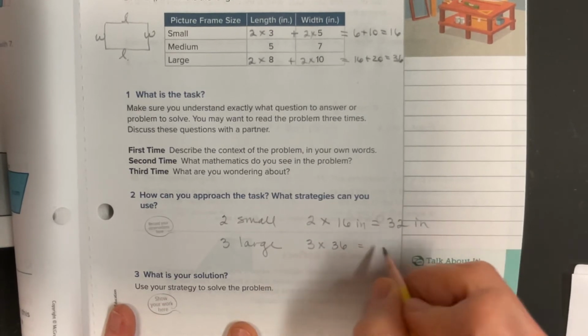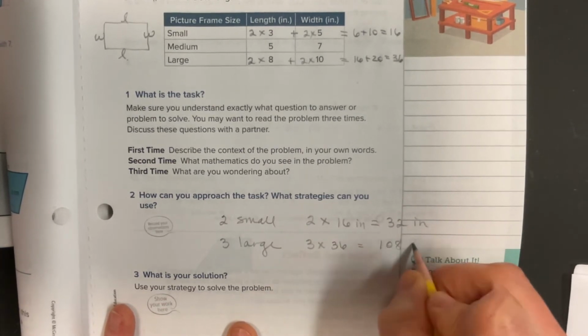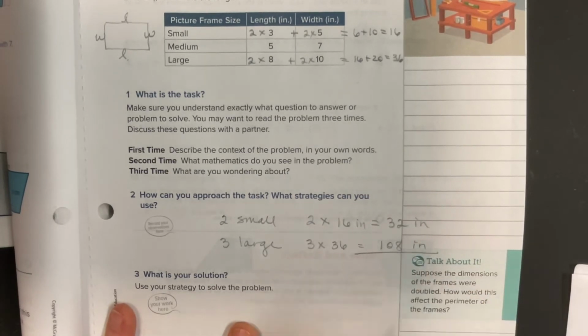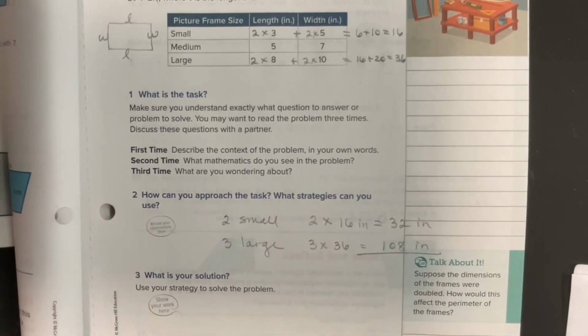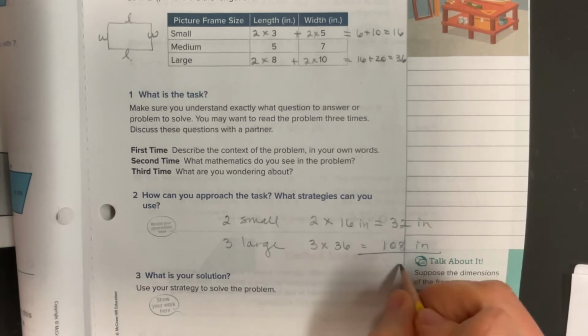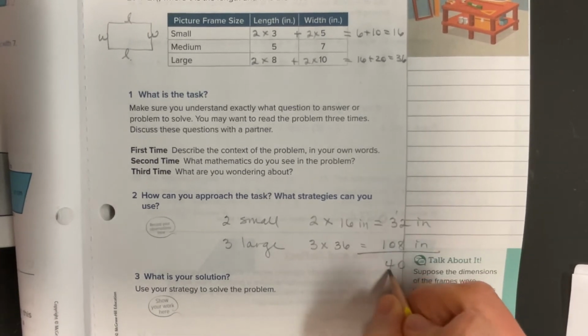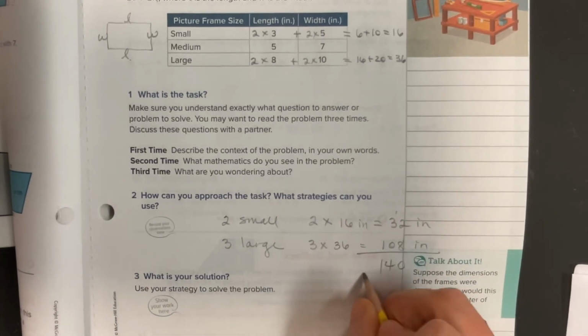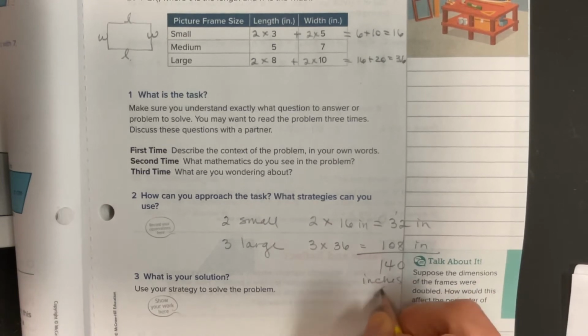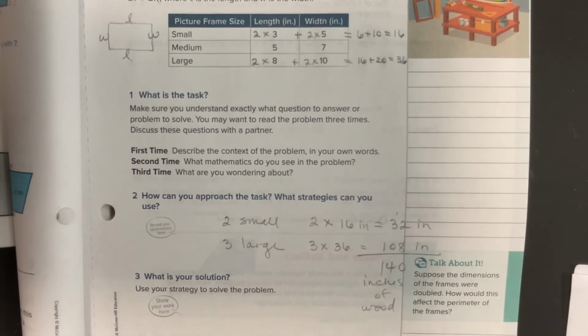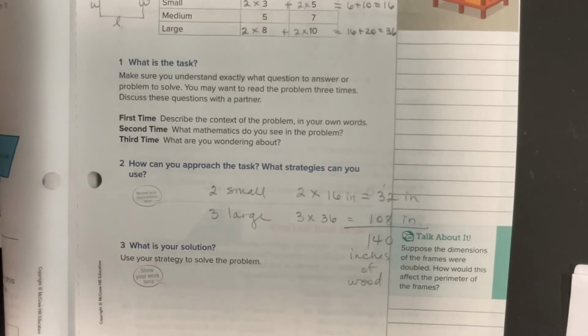So that would give us 108 inches. So if we added that up, 2 small and 3 large, that would give us 140 inches of wood for those picture frames.